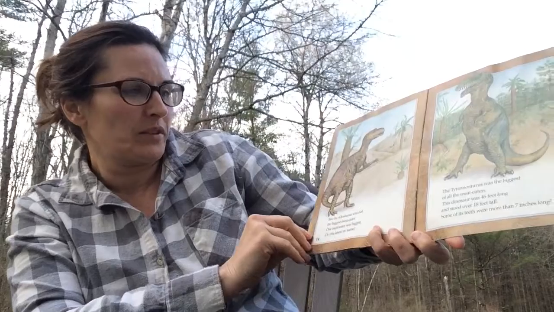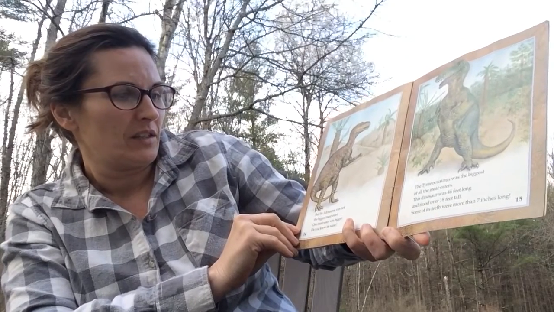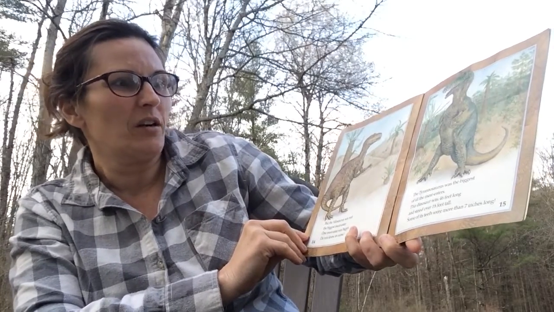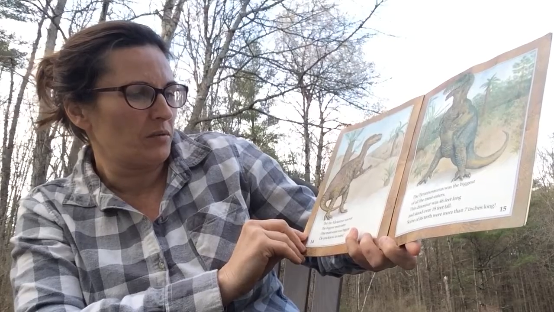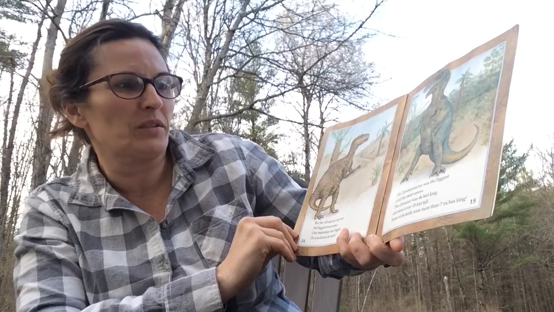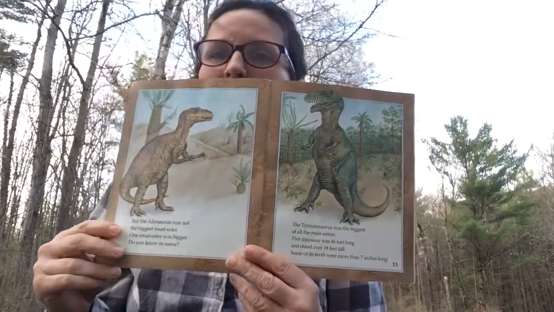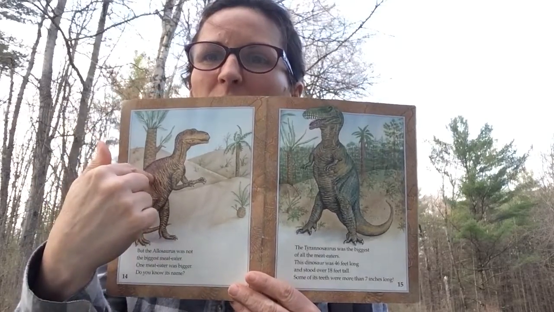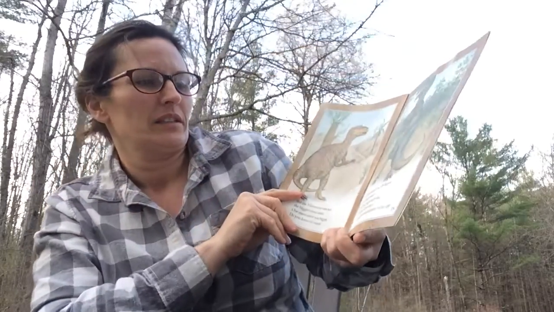But the Allosaurus was not the biggest meat eater. One meat eater was bigger. Oh, I was wrong, boys and girls. Do you know its name? The Tyrannosaurus was the biggest of all the meat eaters. I had that backwards. I thought the Allosaurus was bigger in its time.